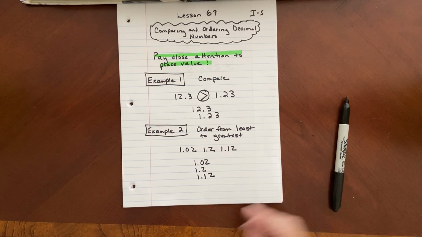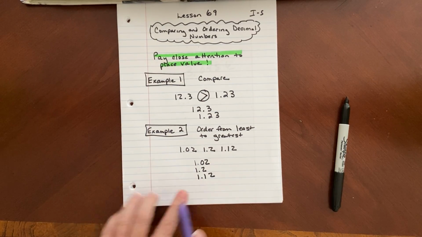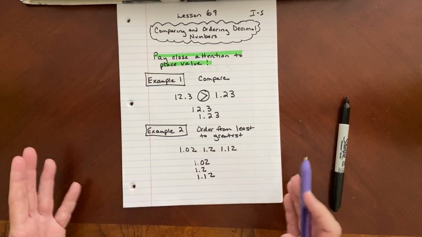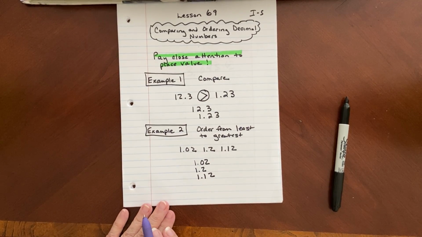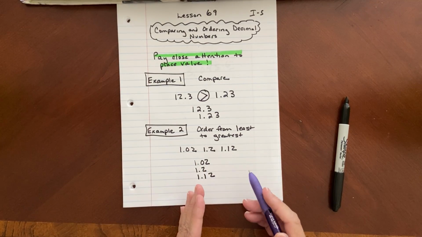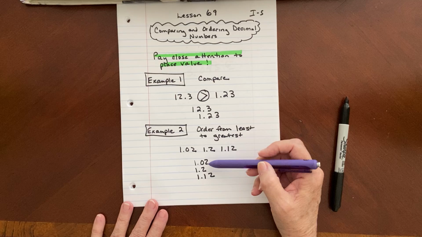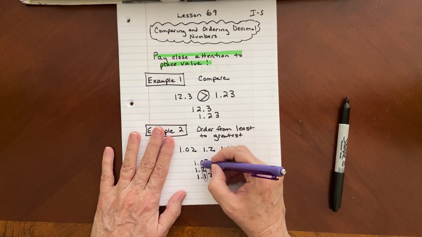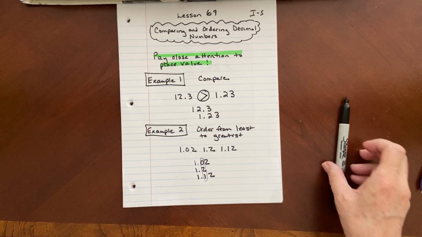So I'm going to look at my ones place. That's the biggest place I have to the left, and they're all the same. So looking at that, I can't tell which is the smallest number. So we got to move to the right, and we're going to look at the tenths place. So I'm looking for the smallest number just in that tenths place, right?